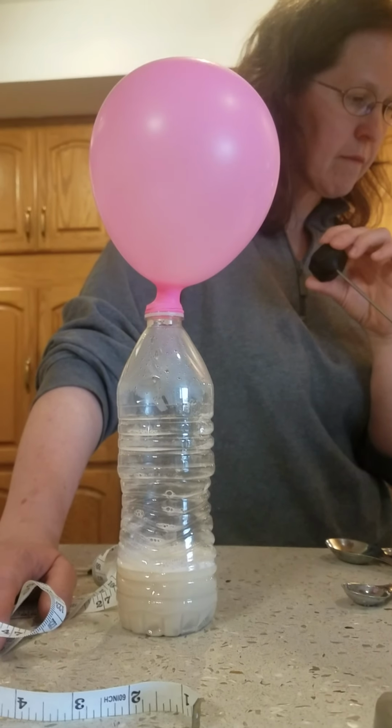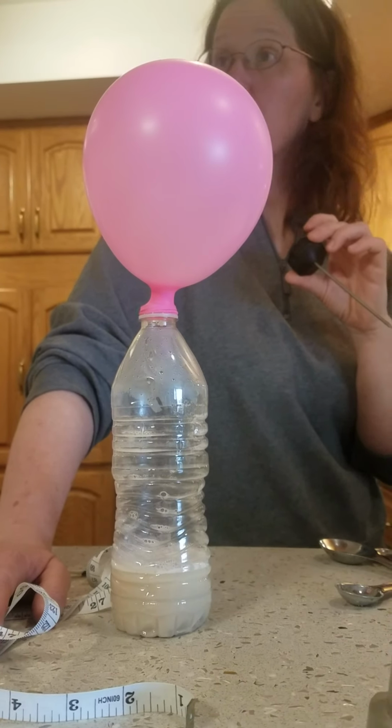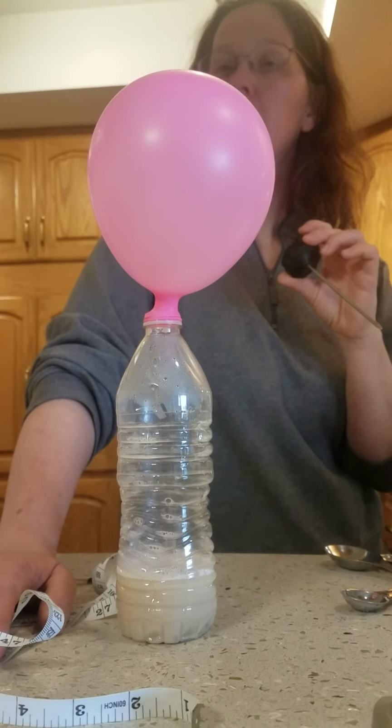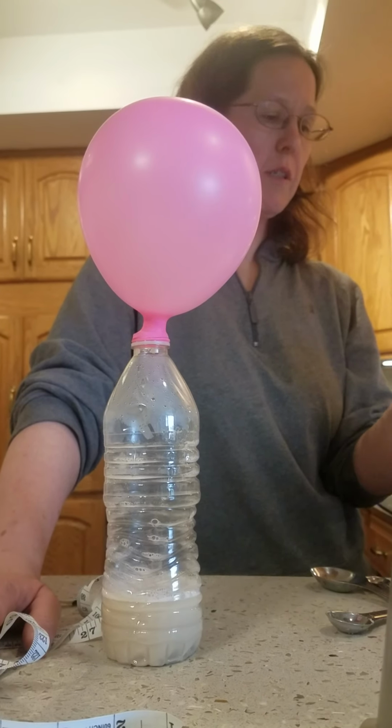So 24.8 degrees Celsius is the room temperature? What's that, say again? That's the room temperature, right? Yeah, the room temperature is 23.4 degrees Celsius.